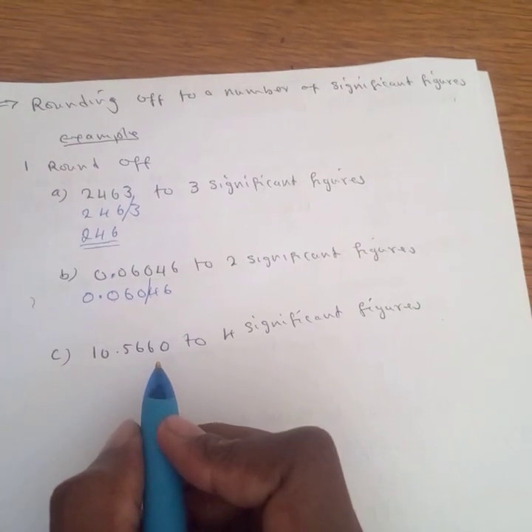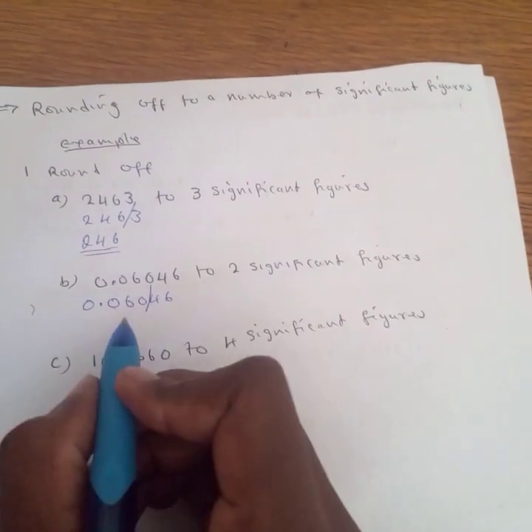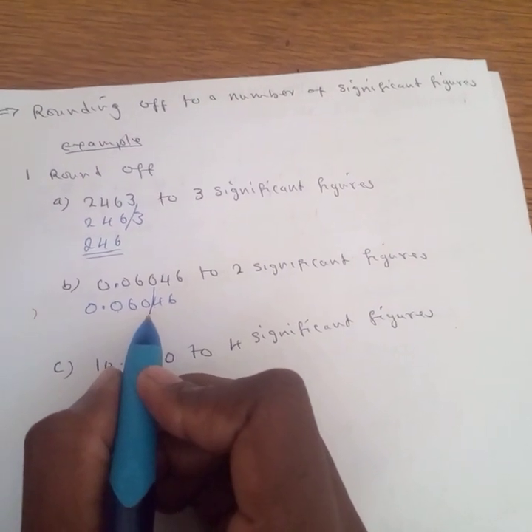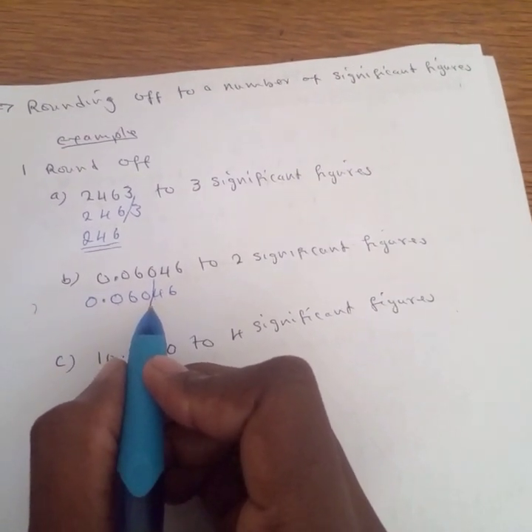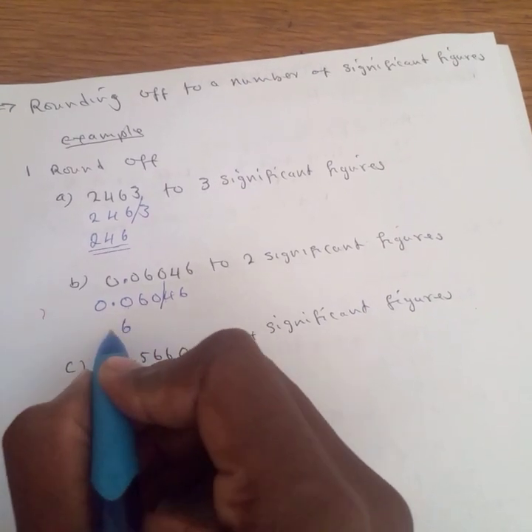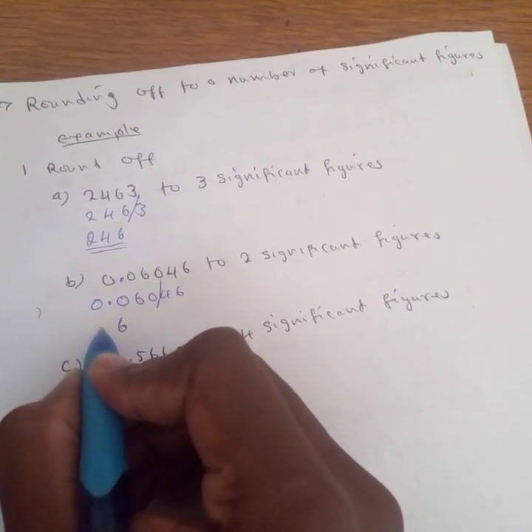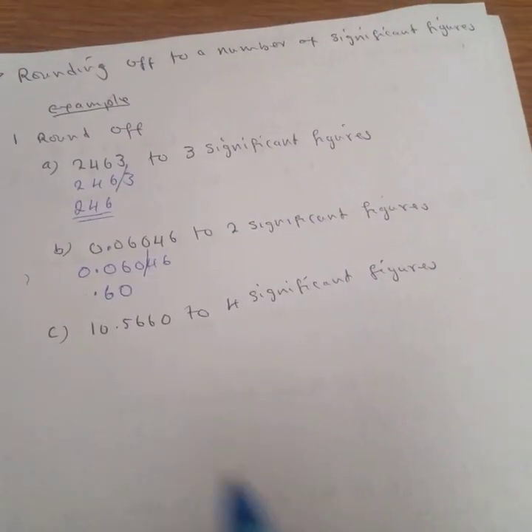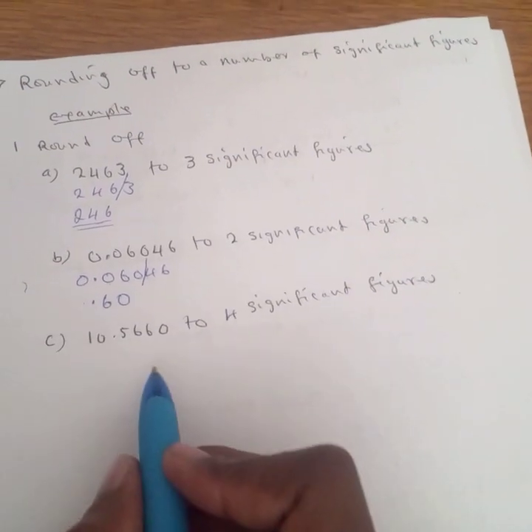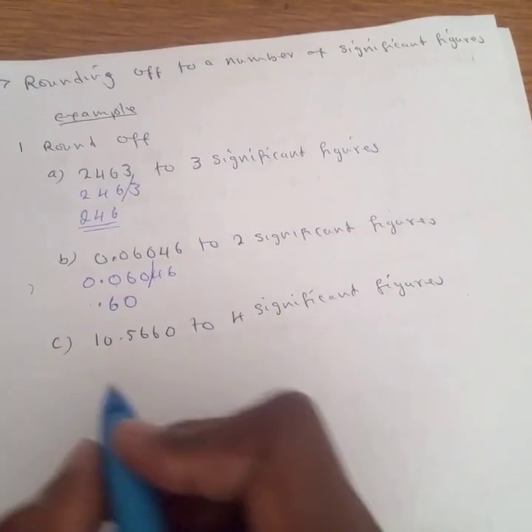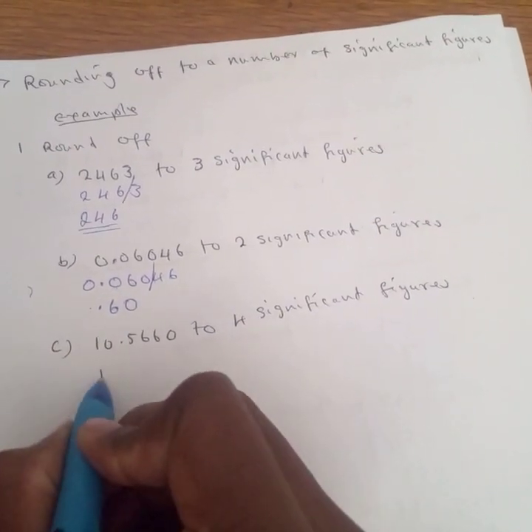So once you do that, my dear friends, then you can easily identify the significant figures that you want. In this case, they want how many significant figures? 2, which is 6. We can put the 0, point, 0, like that. Okay, so once that is done, we move on to the next one. We are rounding off this one to how many significant figures? To 4 significant figures.